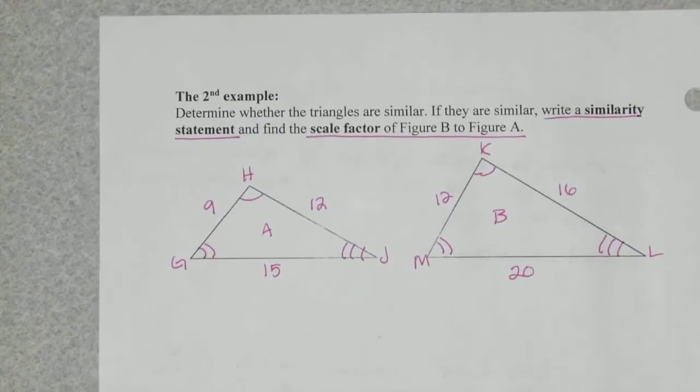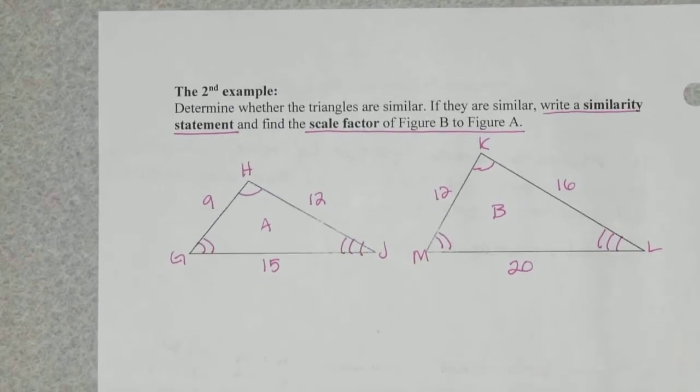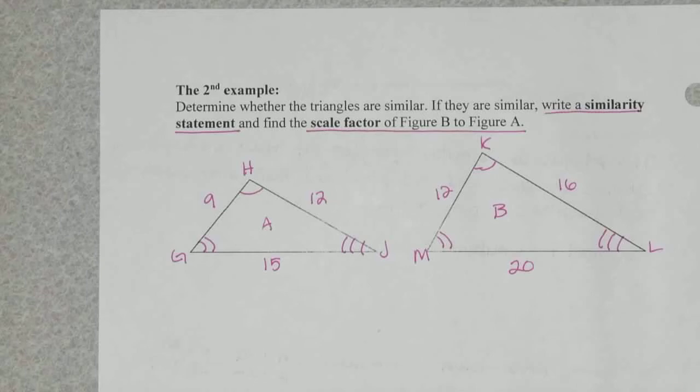So here we go. Second example. Again, if you want to pause, jot this down. Could be helpful. Now the instructions say, determine whether the triangles are similar. If they are, then you need to write a similarity statement and find the scale factor of figure B to figure A.